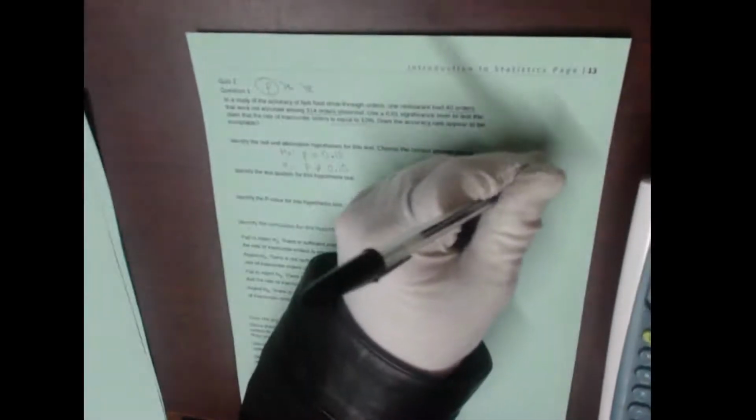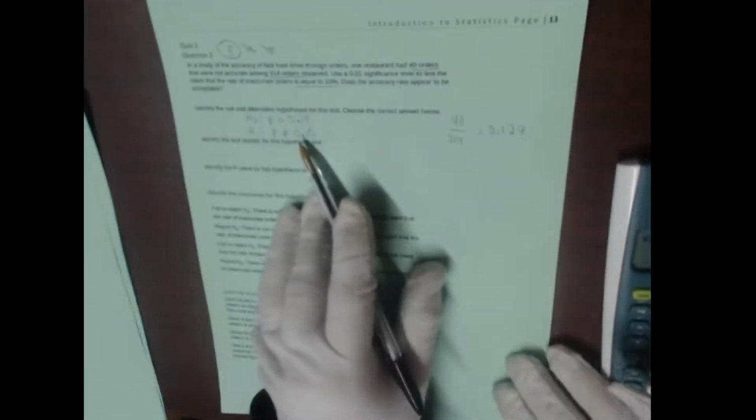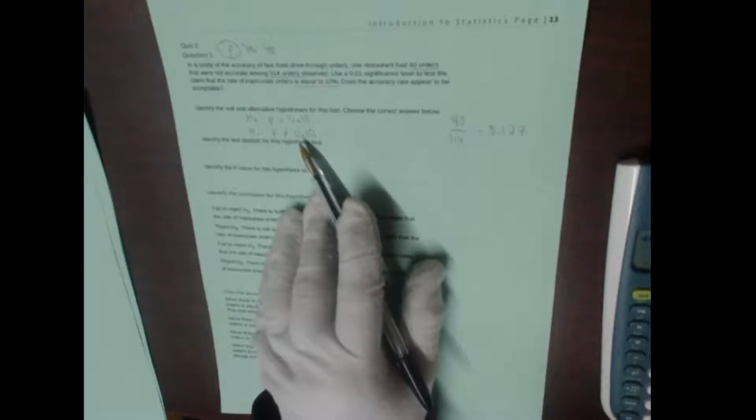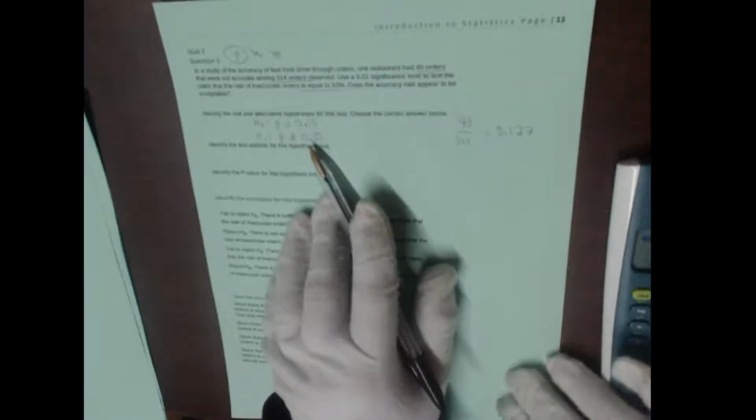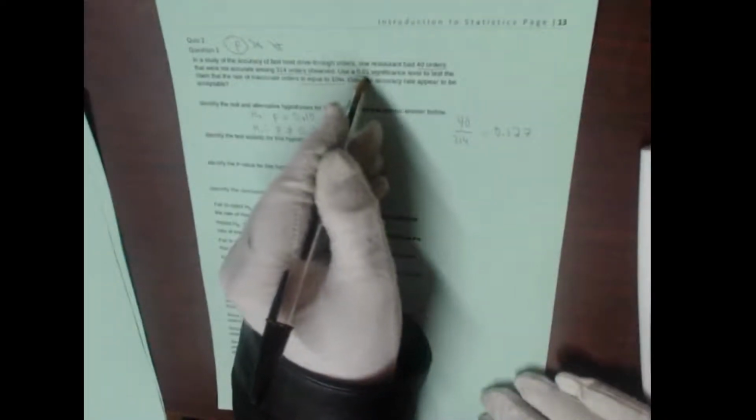And we get 0.127. So that indeed is different than 10%. The question is, is it different enough that we can reject the null hypothesis at a pretty high accuracy level, 0.01. So we do see that it's different than 0.10. The question is, is it different enough?